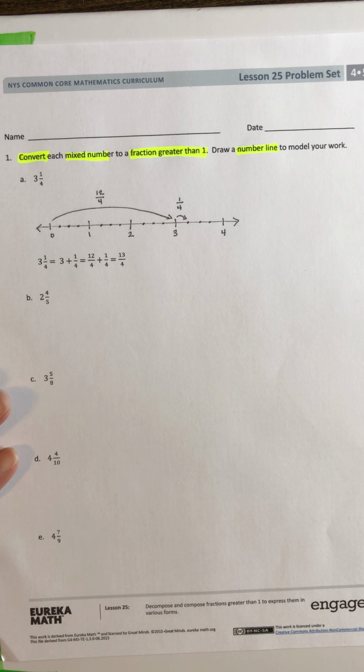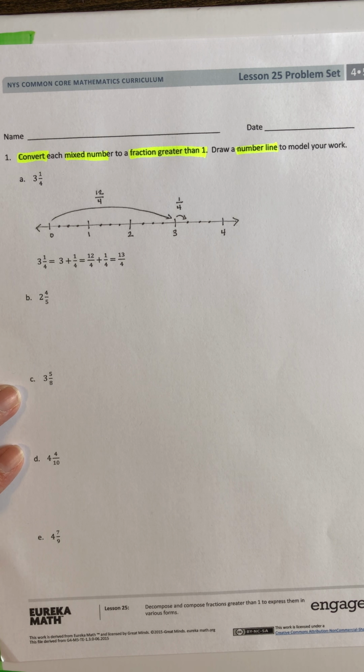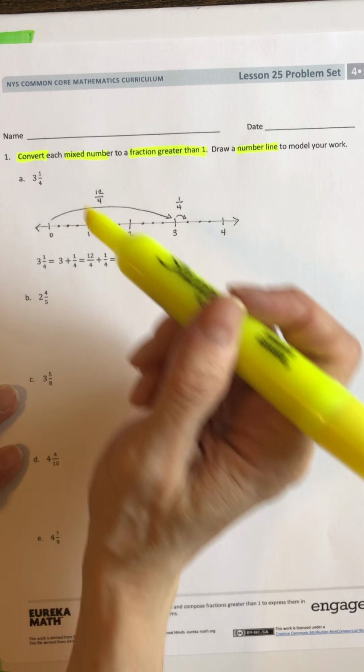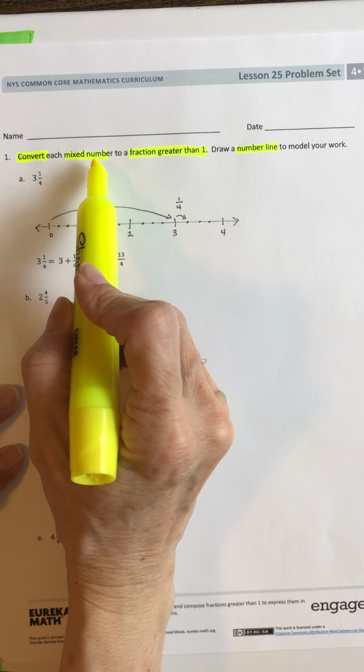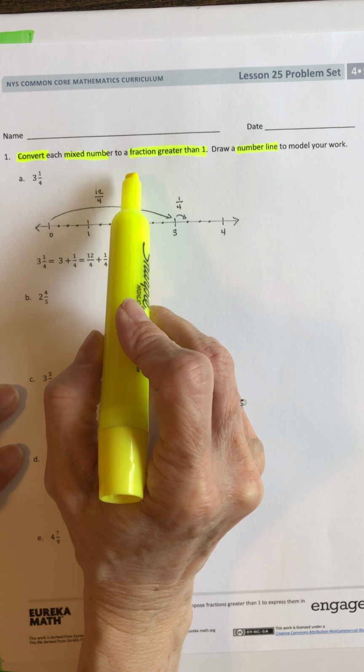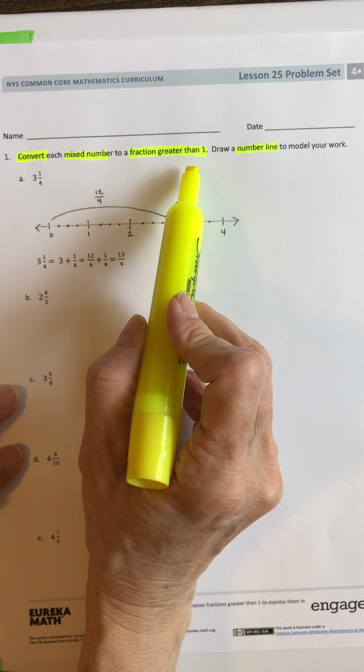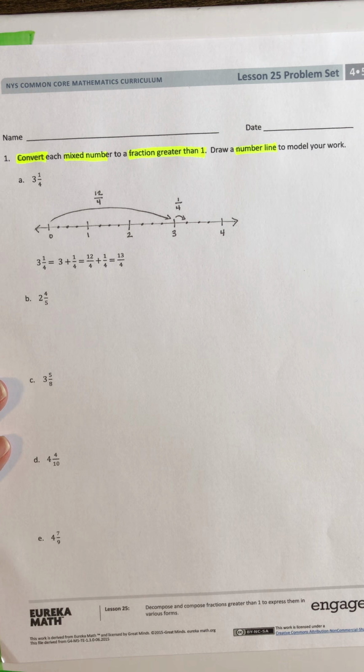Hi boys and girls, today we will be working on the lesson 25 problem set, and this lesson is decomposing and composing fractions greater than a whole and expressing them in various different forms. So we will read directions number 1: convert, or change, each mixed number to a fraction that is greater than a whole, and then we will draw it on a number line to model what we've done.